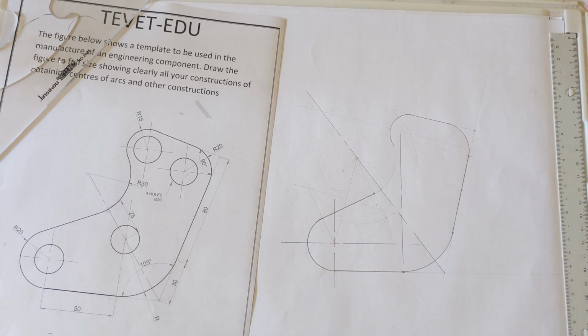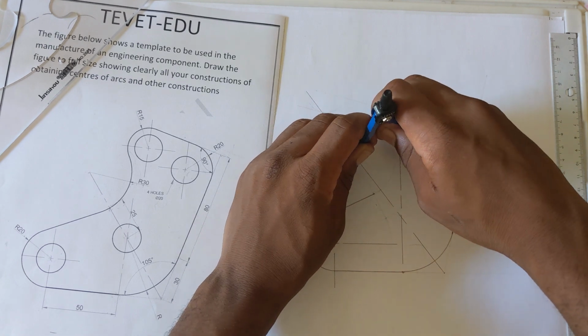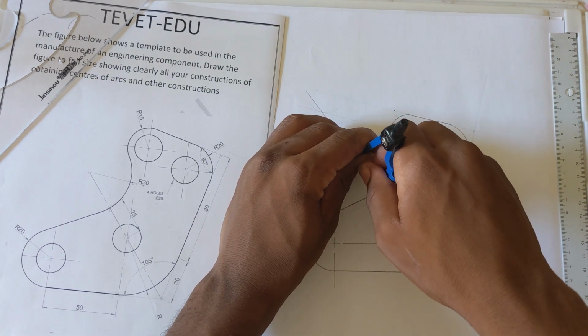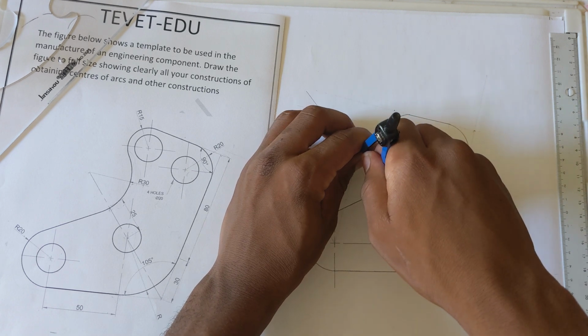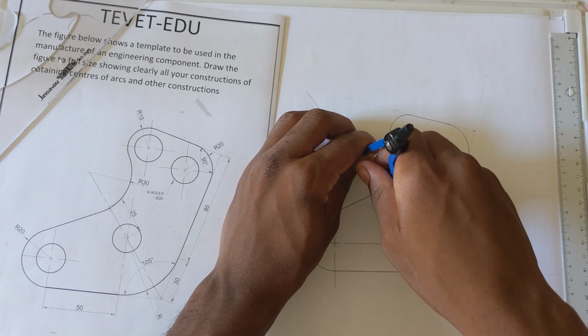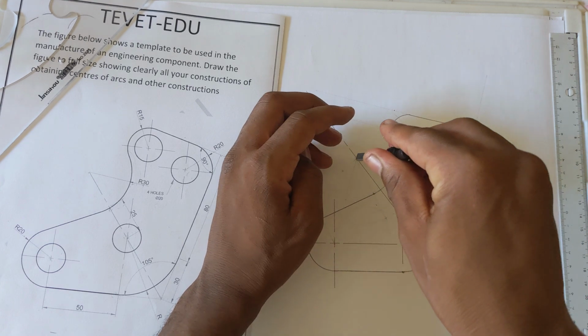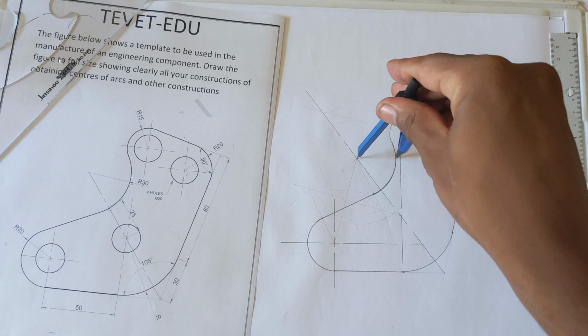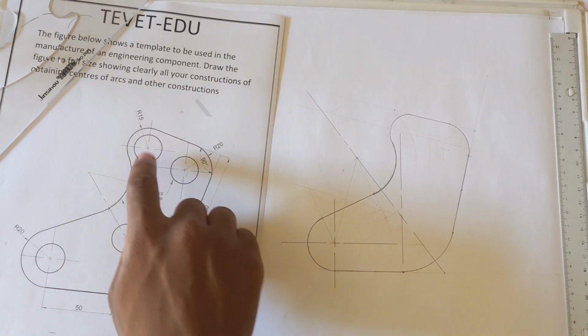So this part, as well as this part. So after outlining that, we can draw the inner circles, which is this, and that one.